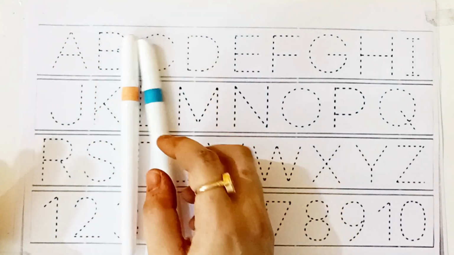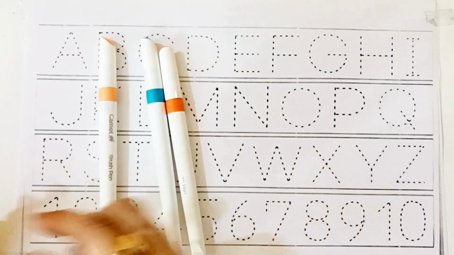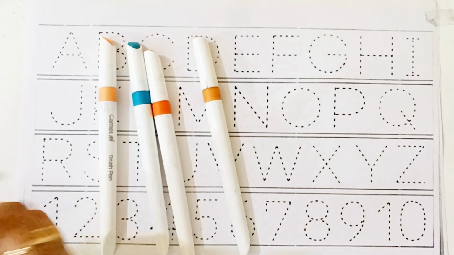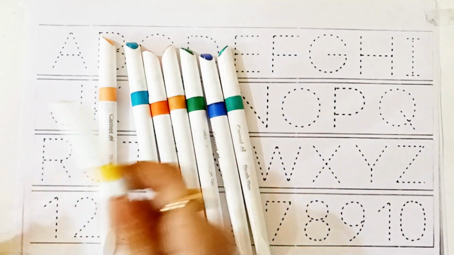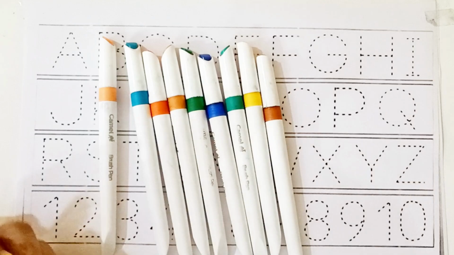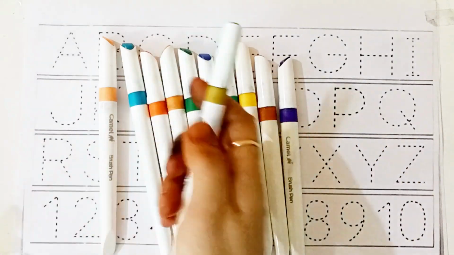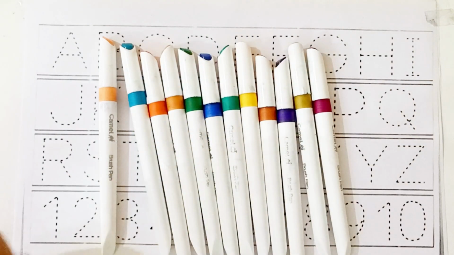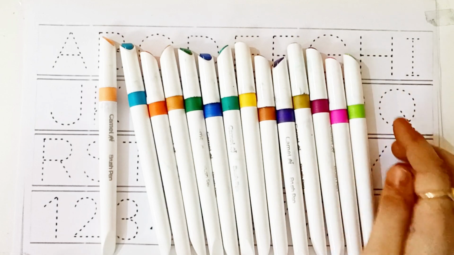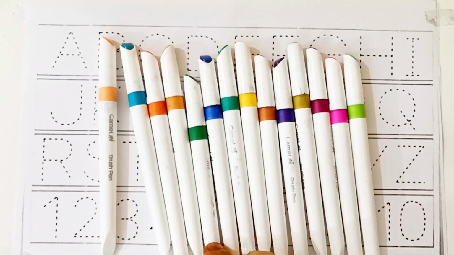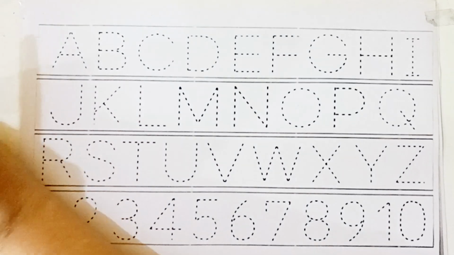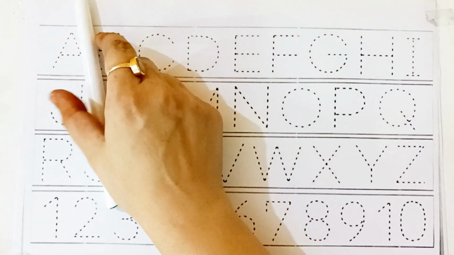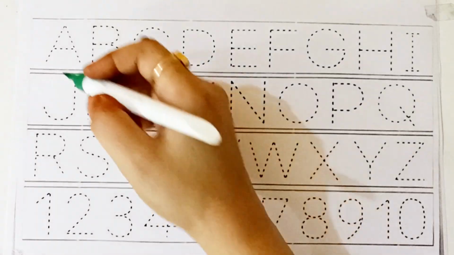Light orange color, sky blue color, orange color, light brown color, dark green color, blue color, sea green color, yellow color, brown color, purple color, olive green color, maroon color, dark pink color, green color. Dark green color.